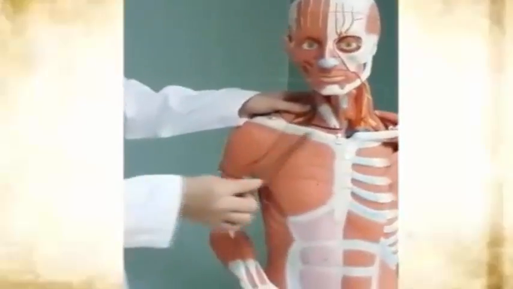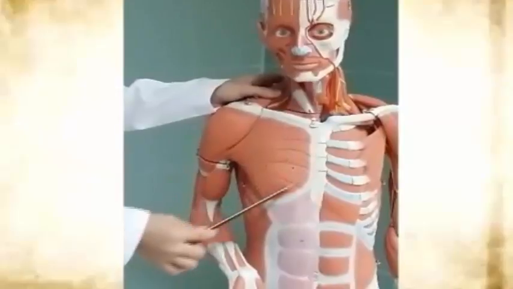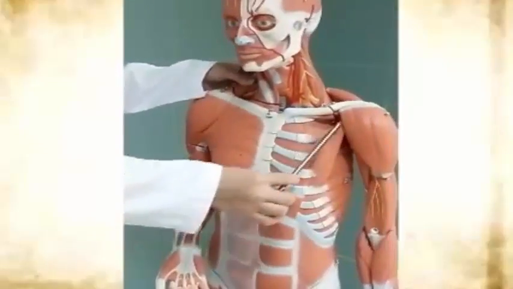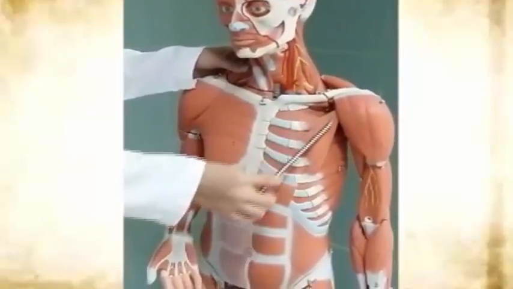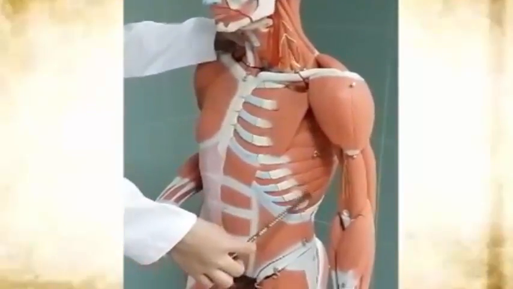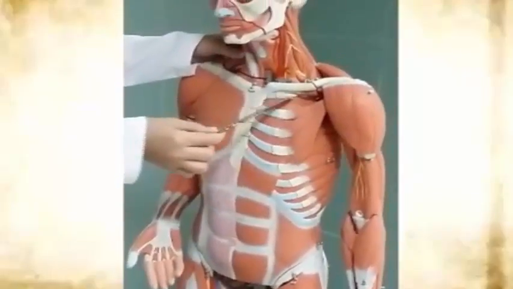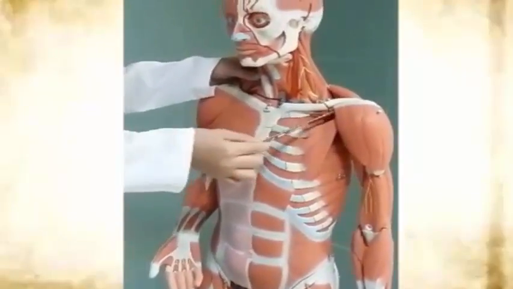And on our available plastic models, we can find all these muscles again. The pectoralis major, here it is. Just under the pectoralis major we have the pectoralis minor. The deepest muscle here is the serratus anterior, here it is. And finally the subclavius muscle, a tiny muscle on top here.